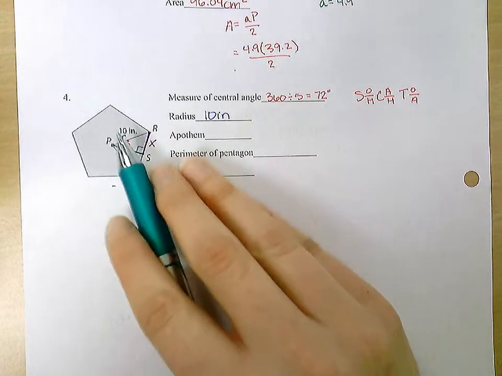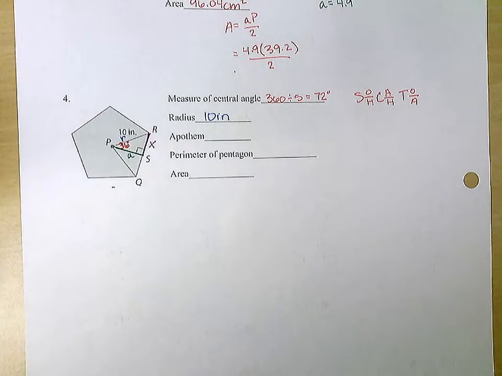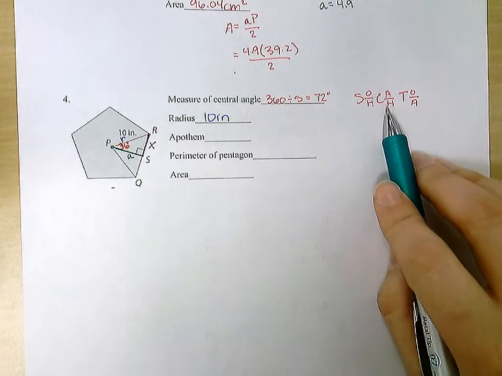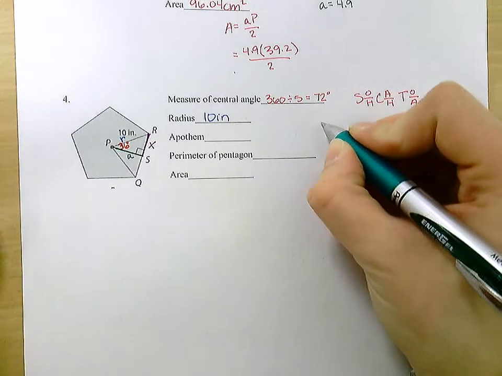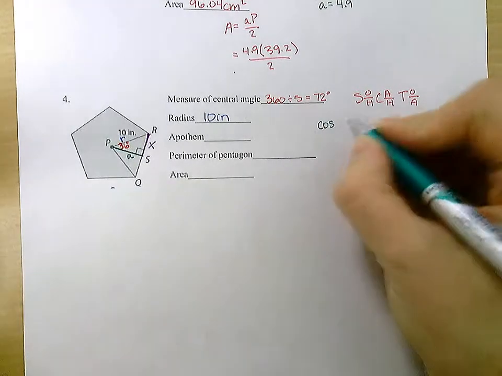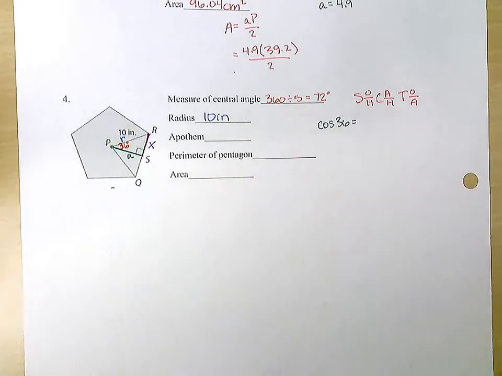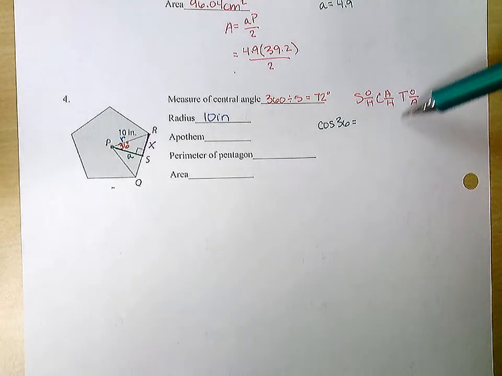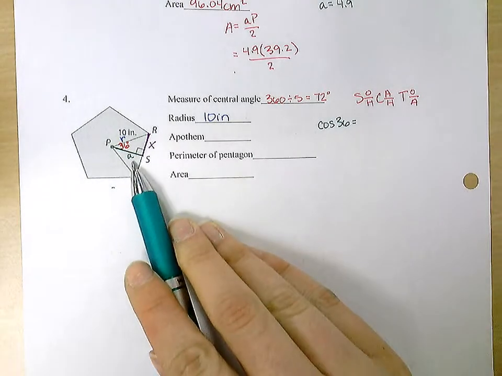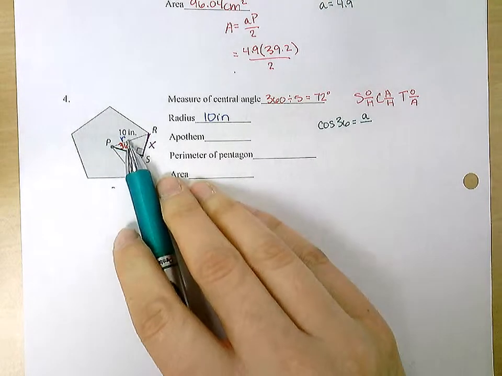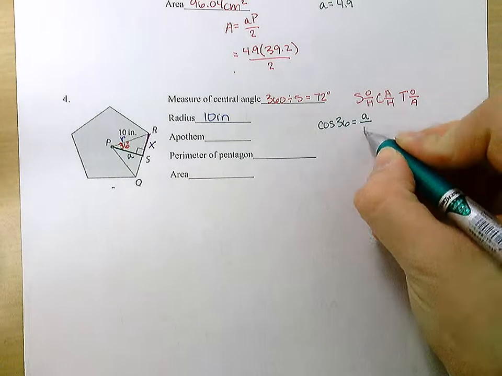If I have adjacent and hypotenuse, which trig ratio do I use? Cosine. So I'm going to use cosine of the angle I went from, so 36. That'll be equal to that ratio of sides. So our adjacent side, the one next to, is A, over our hypotenuse of that right triangle, which is 10.